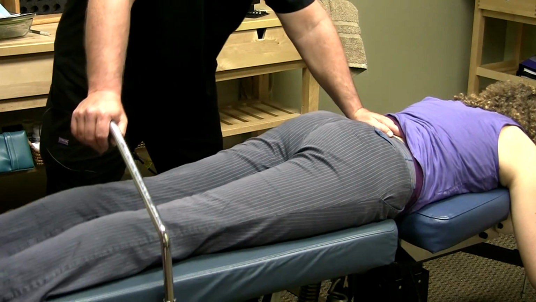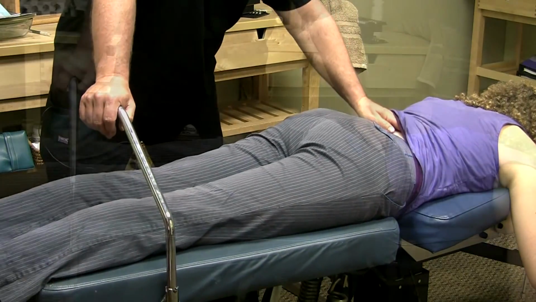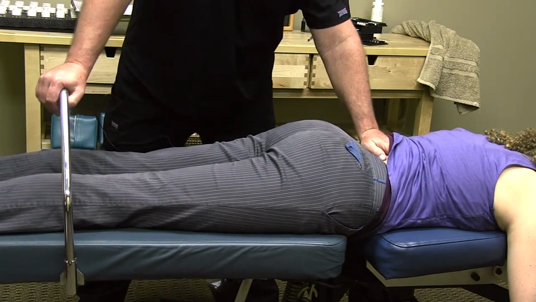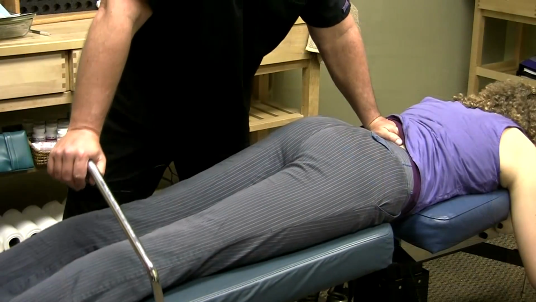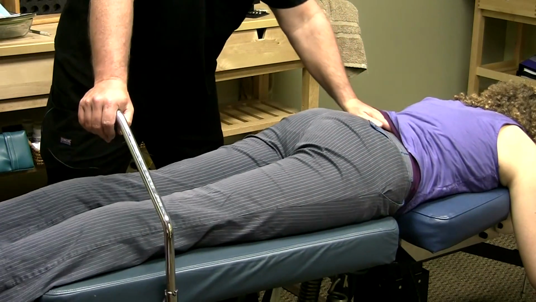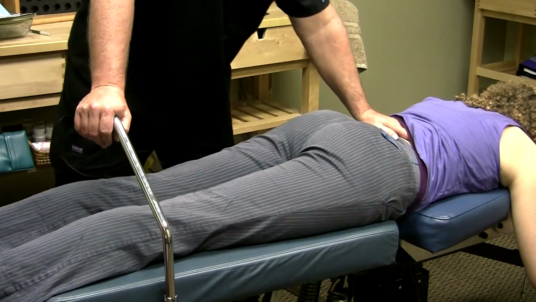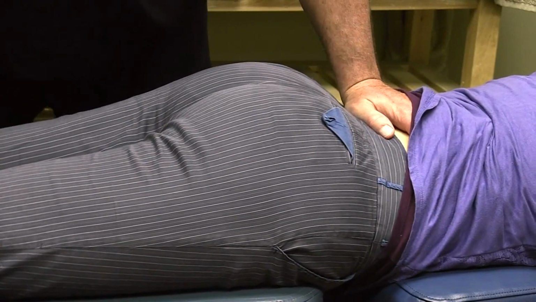And we're just gently distracting and tractioning that spine, helping to pull those discs back into the correct alignment along with the spine itself. Very gentle technique. Usually there's not a lot of popping that goes on with this particular technique.